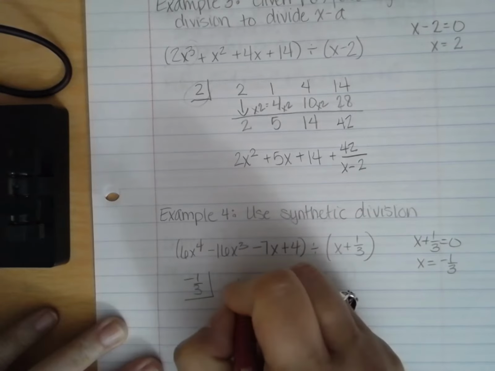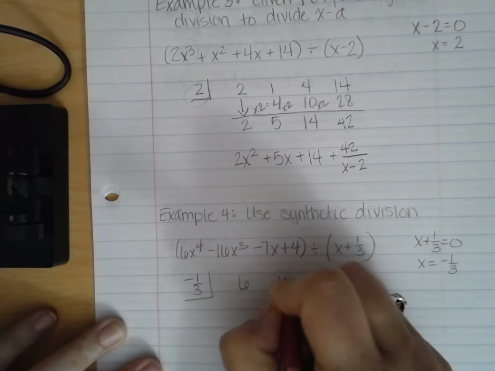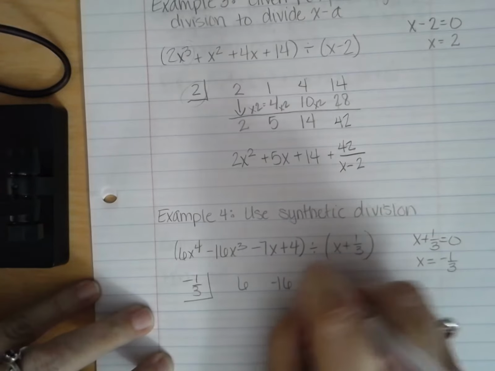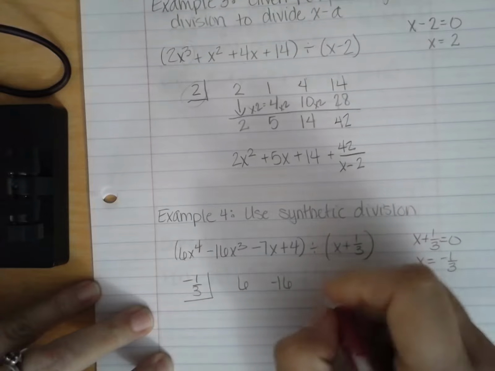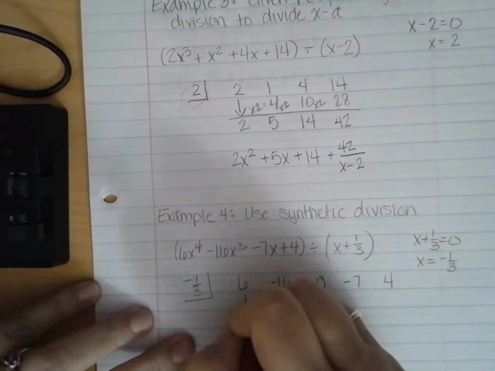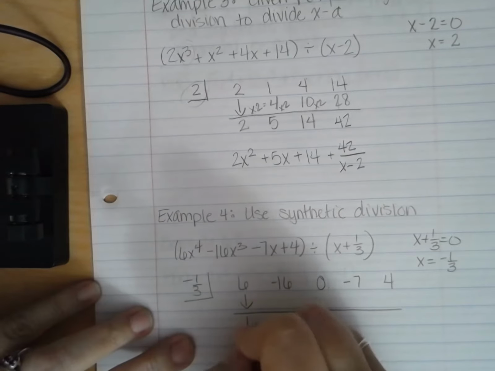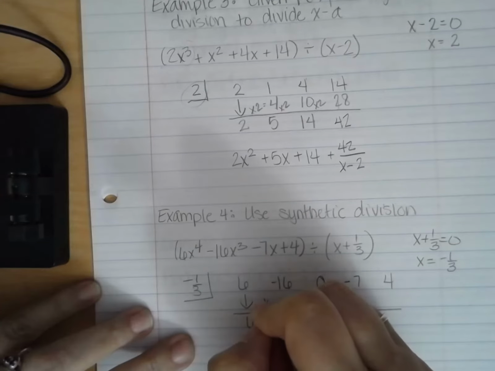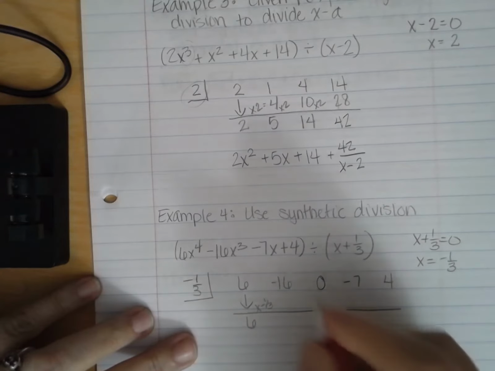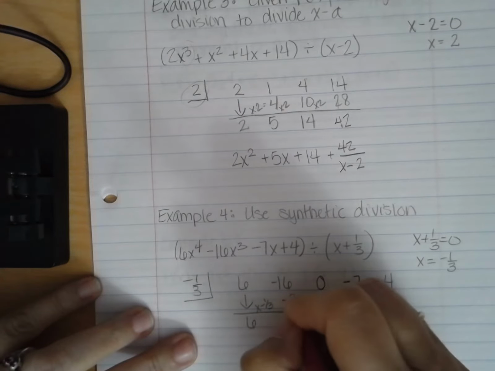And then we're going to just copy down 6, negative 16, negative 7. Actually, sorry, we need to add in 0 because there's not an x squared. Negative 7 and 4. Bring down our 6. And then we're going to multiply by the negative 1/3. So 6 times negative 1/3 is like 6 divided by negative 3, which is negative 2.